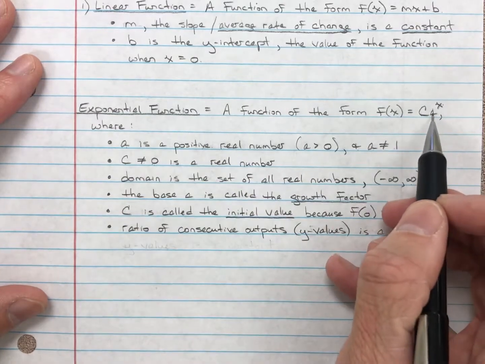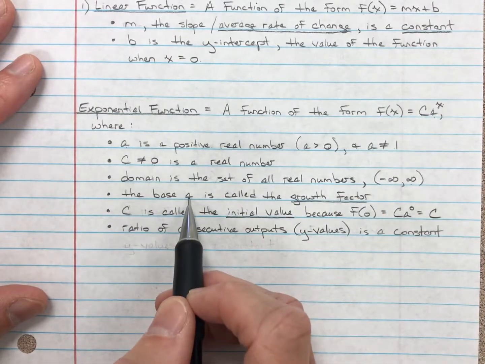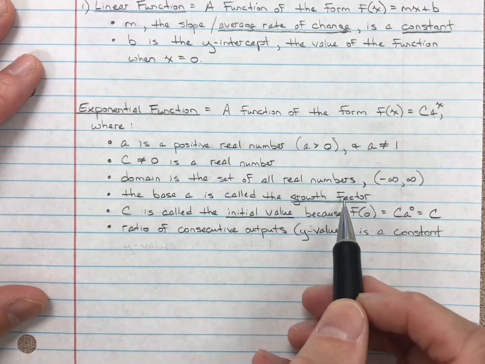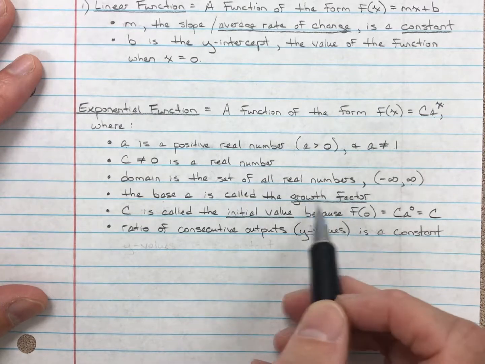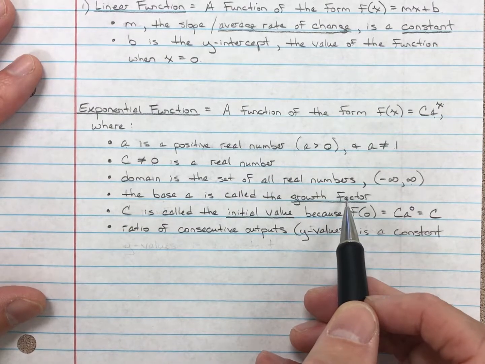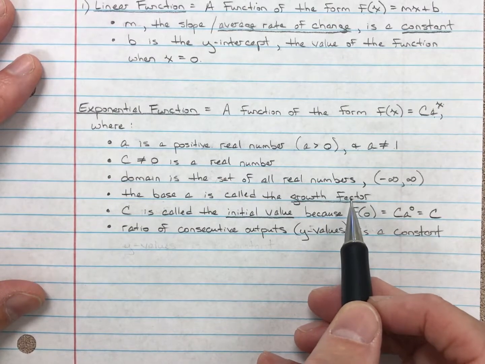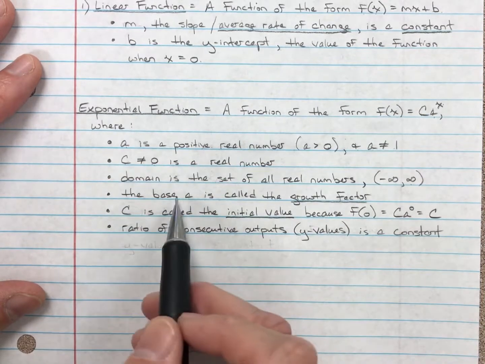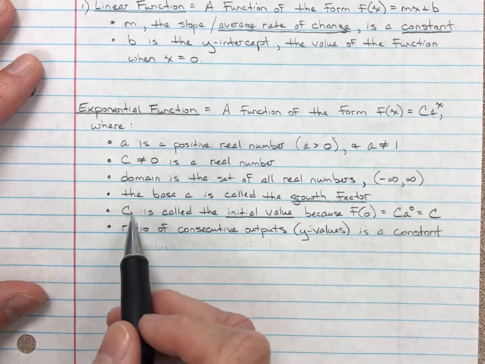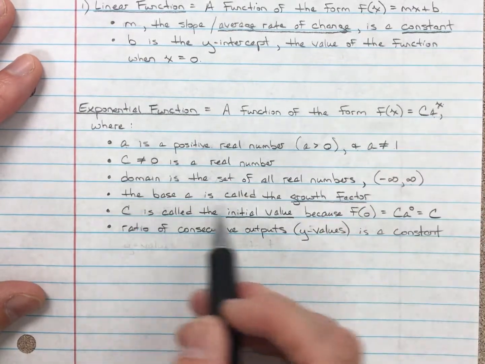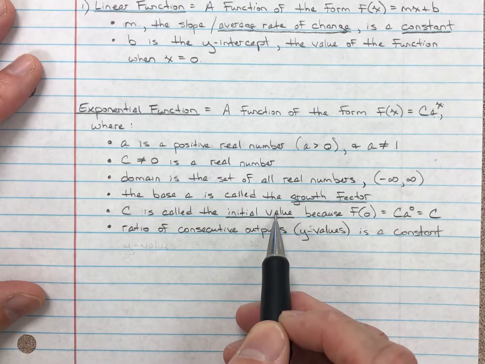Okay, the base, this letter a, is called the growth factor. How the exponential function grows. And we'll make use of that in this video lecture as well as upcoming video lectures when we look at some word problems. So the base is the growth factor, a is the growth factor. The letter c is called the initial value of the function.